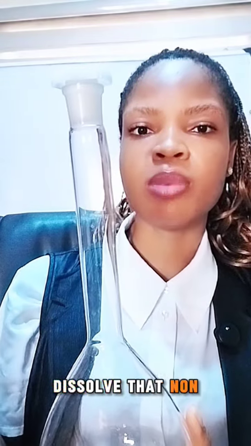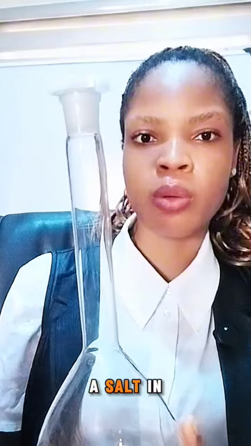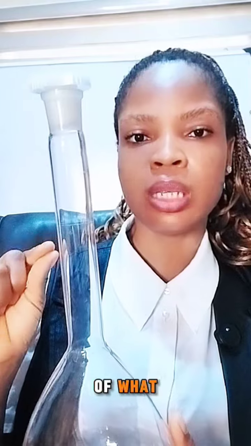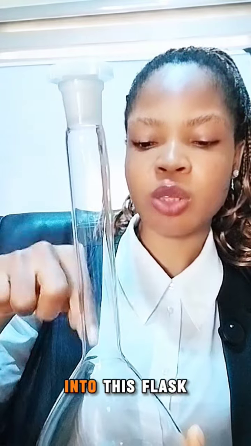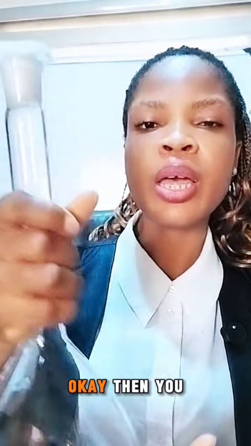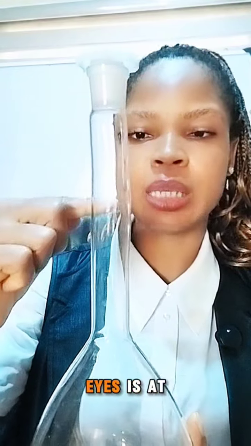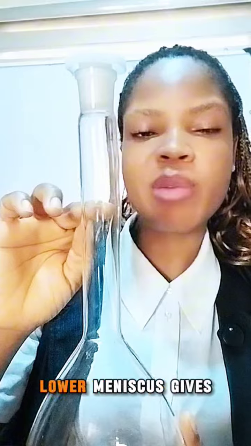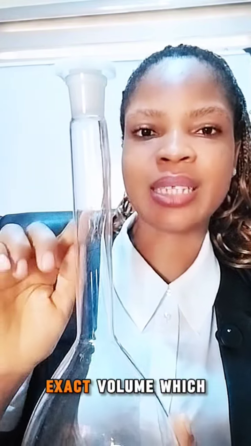So when you dissolve that known mass of the solute, which is usually a salt, in a little amount of water and pour it here, then you now add water. In this case, we normally make use of what? Distilled water. You now pour water into this flask and fill it till it gets to this mark here, okay? Then you shake it well, and while you are reading off the exact level of the water here, make sure your eyes are at the lower meniscus, not at the upper meniscus, okay? So the lower meniscus gives you the what? Exact volume, which is 1 dm cube of the solution.